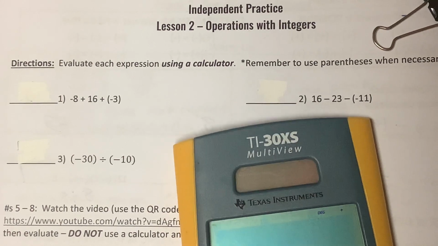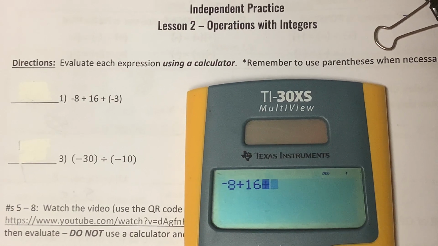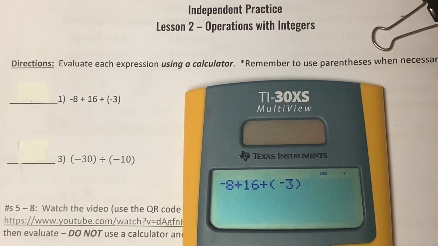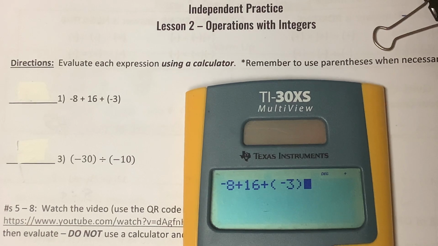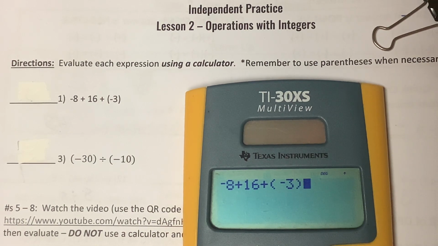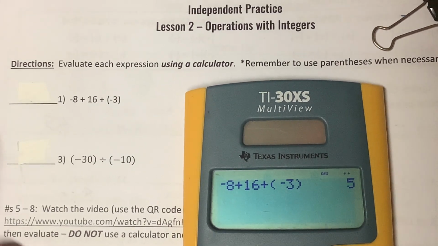So the first problem is negative 8 plus 16 plus, and there are parentheses around the negative 3. Now, they're not actually necessary, but they oftentimes will put parentheses around a negative number so that you know for a fact that it's a negative number. It's sort of like typing something in bold or having someone yell it at you. And the answer is 5. Yay.